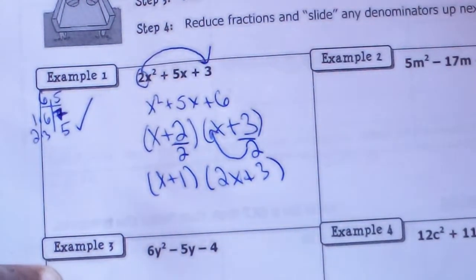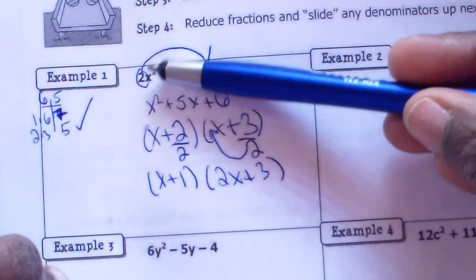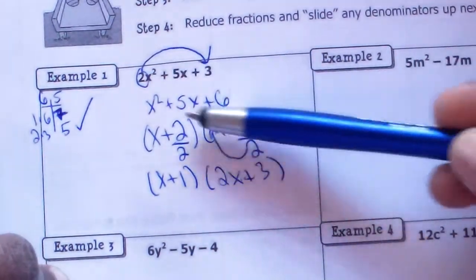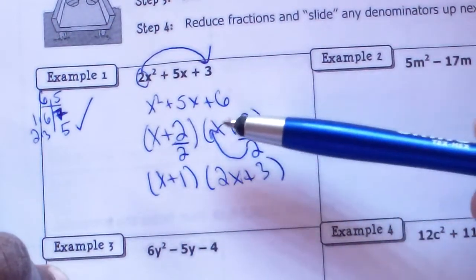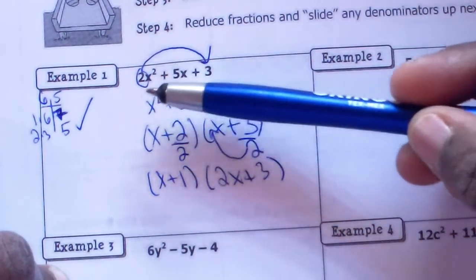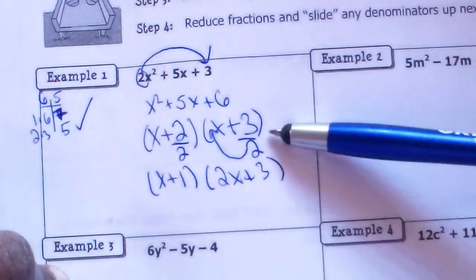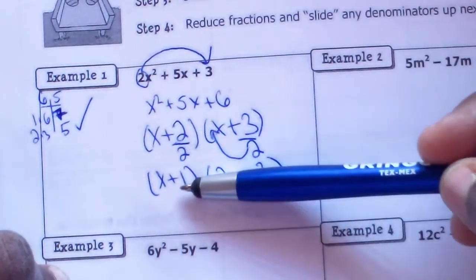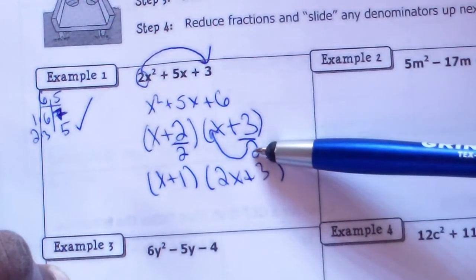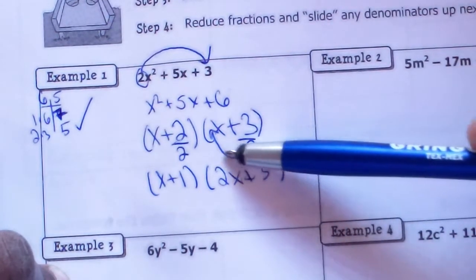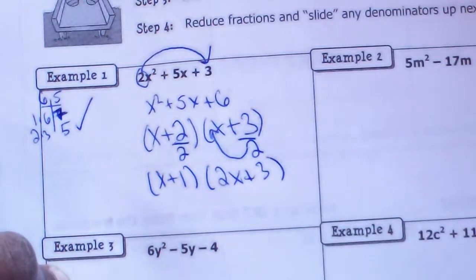Does everybody see what happened? We slid the 2 back here, it became a 6, we factored this basic trinomial and got x plus 2, x plus 3. We divided both of them by that original slid number 2. 2 divided by 2 reduced to 1, so that one's good. 3 over 2 doesn't divide. That's the simplest form, so we have to take that denominator 2, slide it back in the front, and so that's 2x plus 3. Got it?